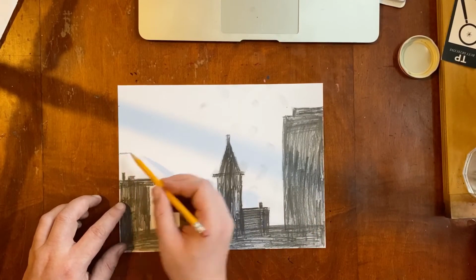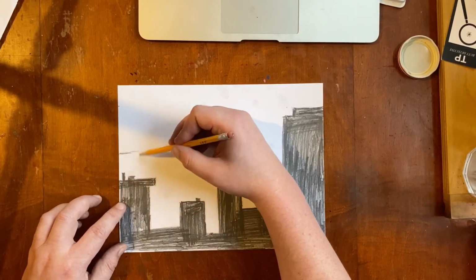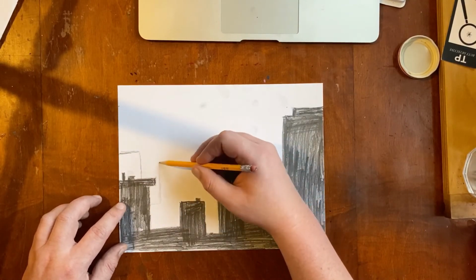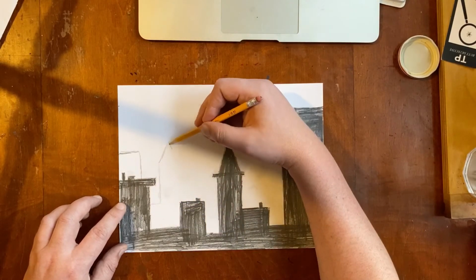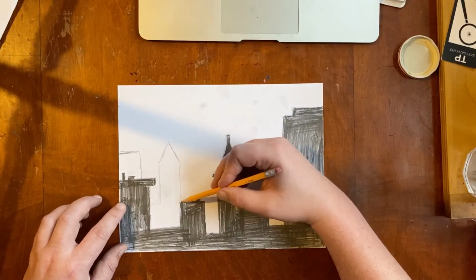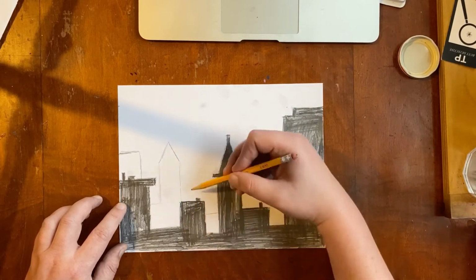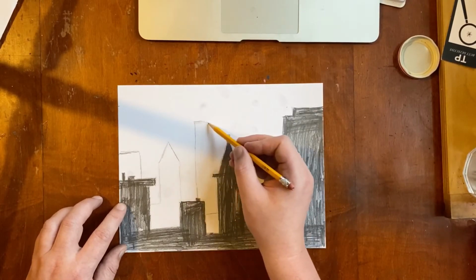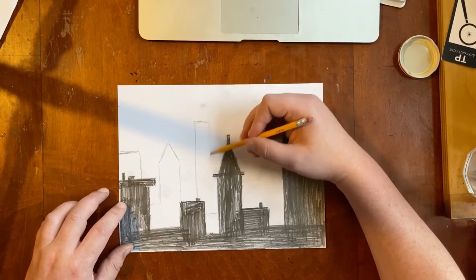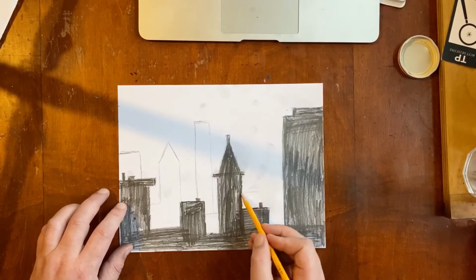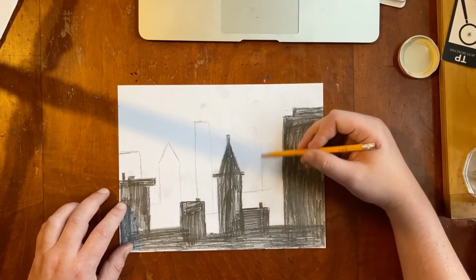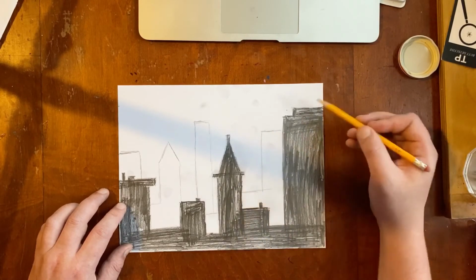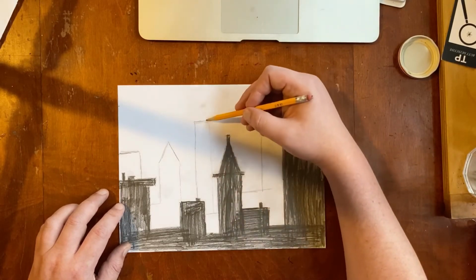Now, I'm going to add the middle ground. I'm going to put middle ground buildings behind my foreground. I'm just going to do the shapes, make them go a little bit higher than the foreground buildings. Good variety is also important here. Make them different shapes, different heights, but make it go all the way across your paper. This is going to be for your middle ground.